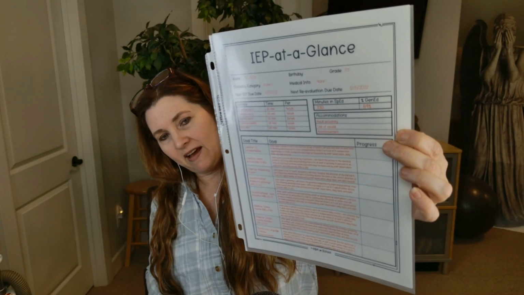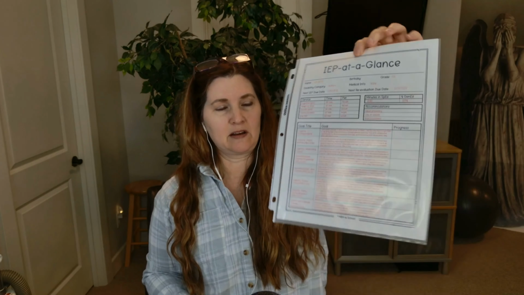So here are a couple of things that I like to have in all of my IEP processes. The first thing is an IEP at a glance. I don't know if you can see that. IEPs can be really, really long, and for staff or parents, they're not going to have the chance to review these on a regular basis because they're so long. So I like to take a fresh IEP that I've created and use a 1 to 2 page little snapshot of it.